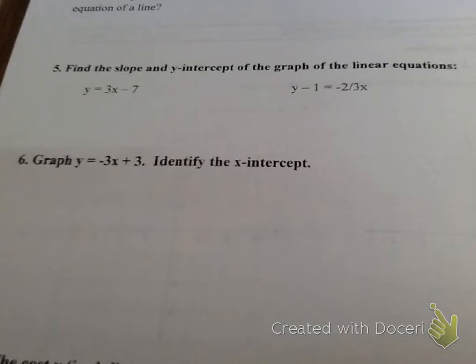Alright, moving on. Find the slope and y-intercept of the graph of the linear equations. So all you have to do is tell me what m equals and what b equals. B just represents y-intercept. I don't know why they chose the letter B, but y is already used in our equation, so they couldn't choose that. So I went with B, I guess. I'm not sure. But the slope is 3, and the y-intercept is -7.